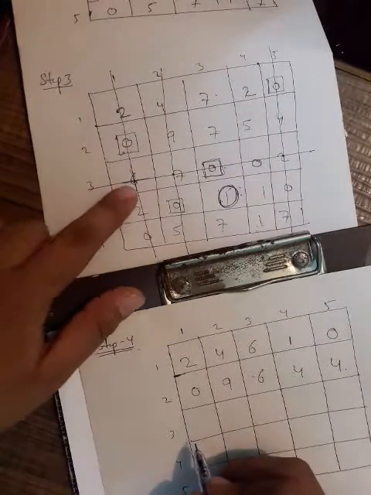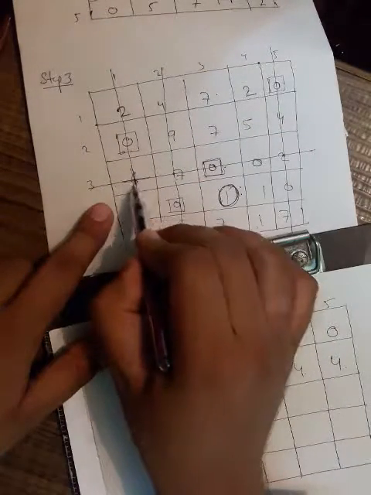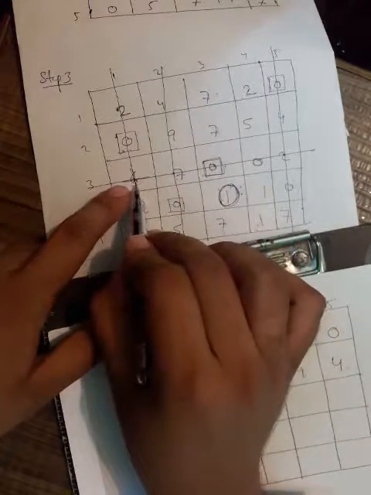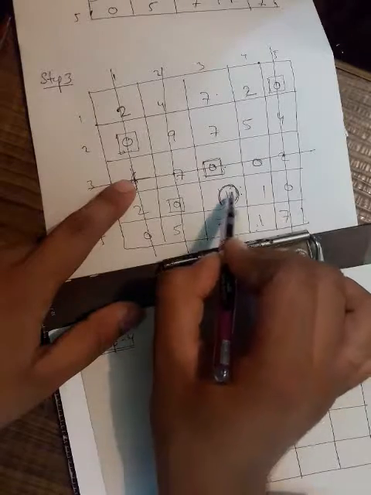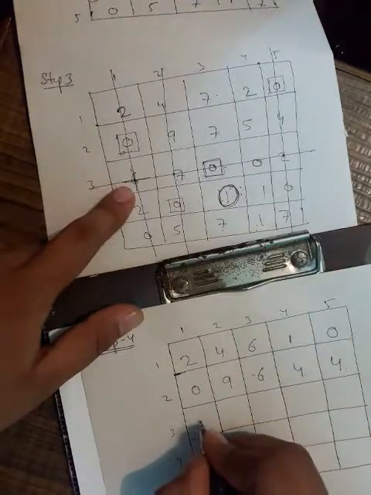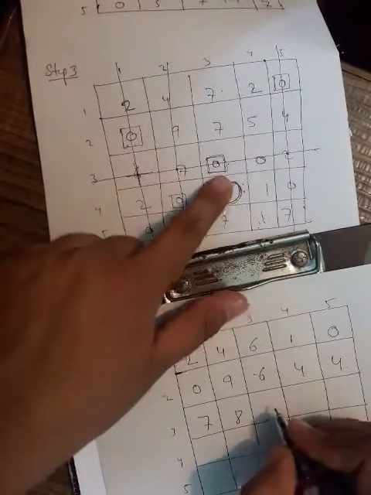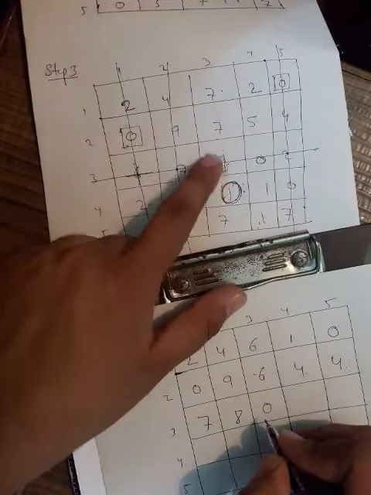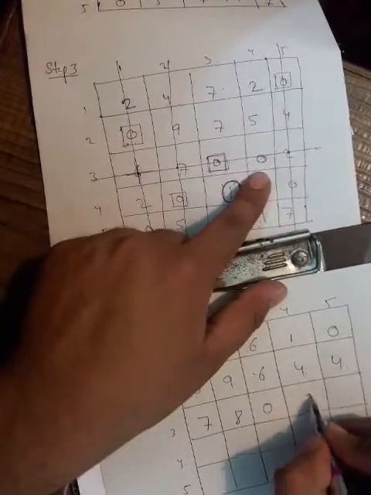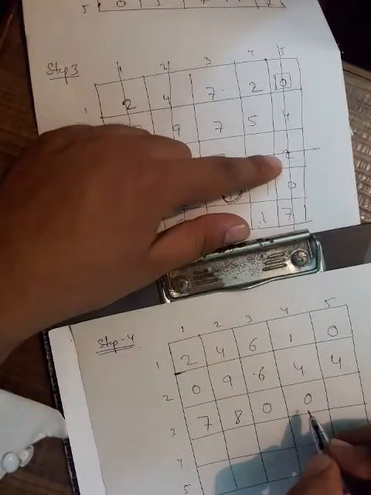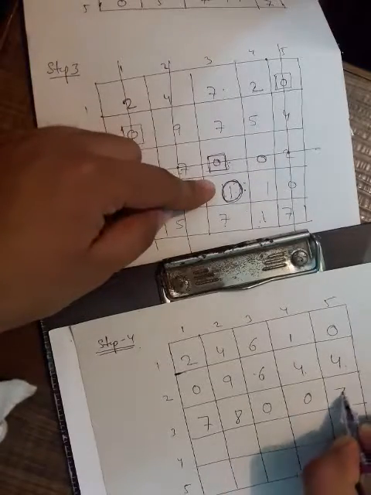Here it had taken part in the intersection, because the vertical line and the horizontal line are both intersecting at this point, so I have to add this value with the minimum value, that is your 1. So 6 plus 1 is your 7. Again here same thing, 7 plus 1, 8. 0 will be as it is, since it hasn't taken part in the intersection, it just gets cancelled out here, so 0 as it is. Again here 0 as it is. Now here 2 has taken part in the intersection, so here we have to add this value. 2 plus 1 is your 3.